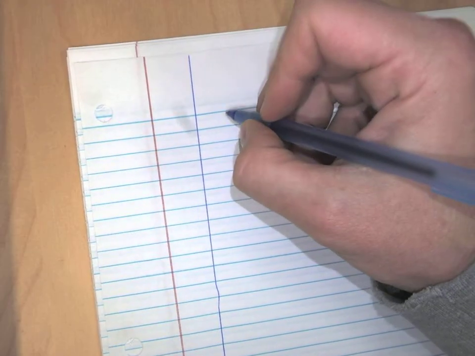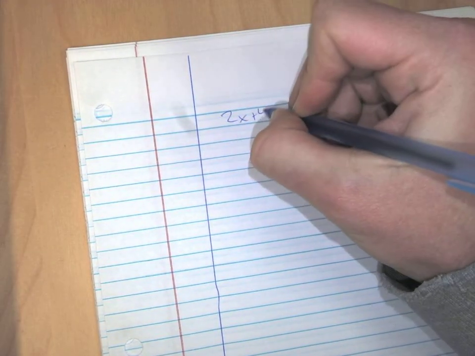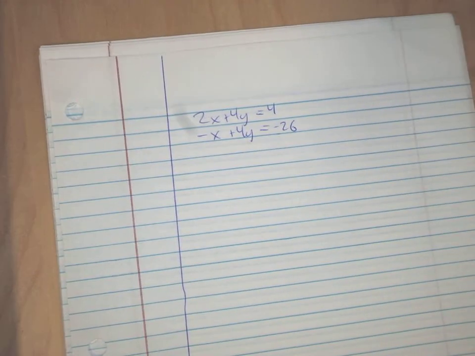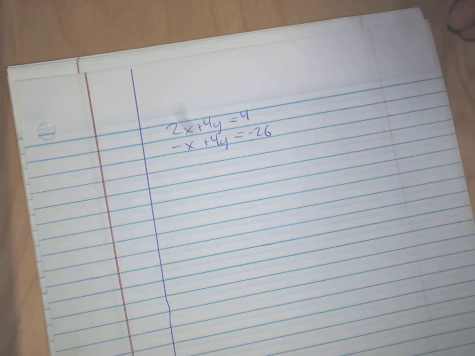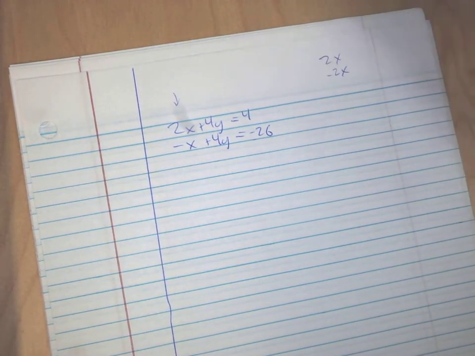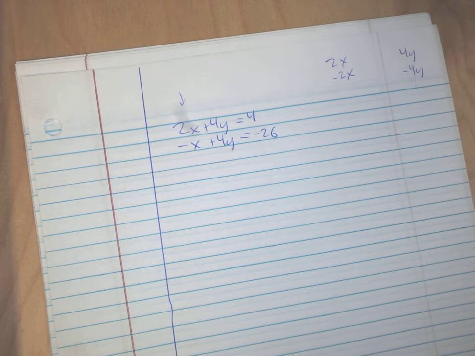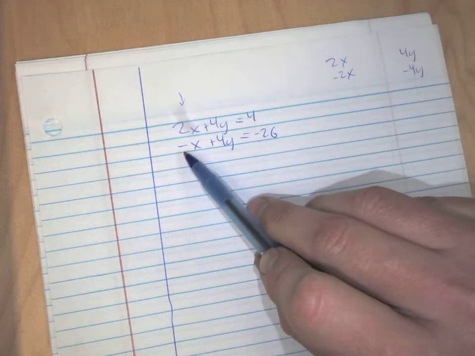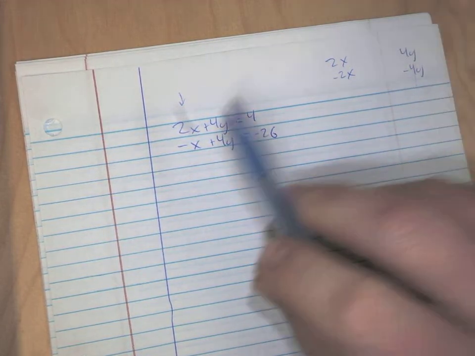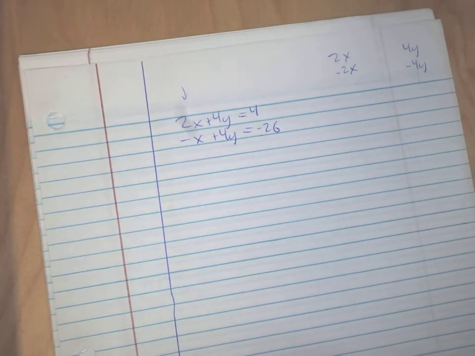Let's try this one. So we've got 2x plus 4y equals 4, and then negative x plus 4y equals negative 26. Now there's two options here. You've got to use your imagination. If we had 2x and negative 2x, that would work. We could eliminate that way. Or if we had 4y and negative 4y, that would work. So you could either multiply one of these equations by negative 1 to get the y's to eliminate, or you could multiply the bottom one by 2 to get the x's to eliminate.